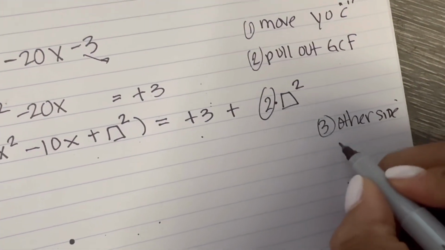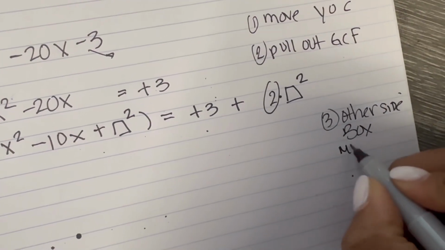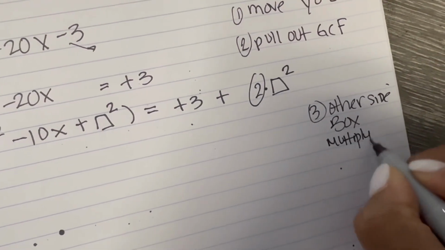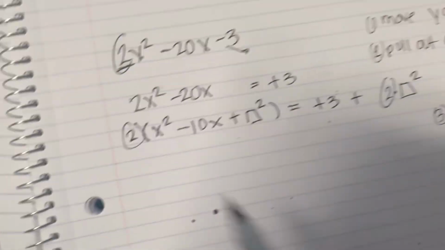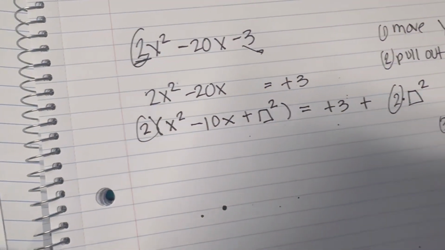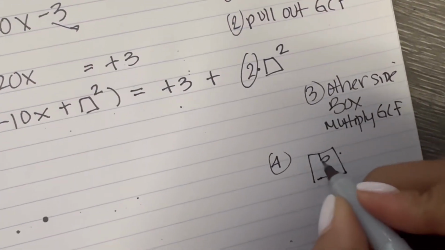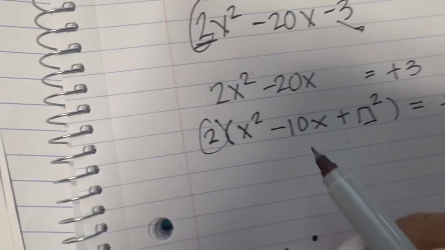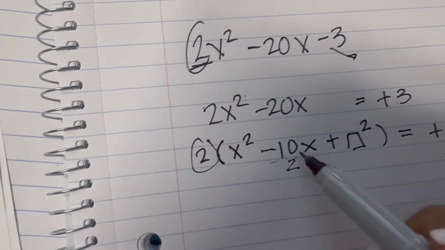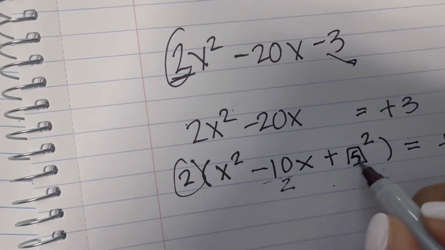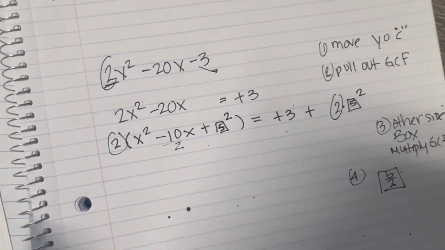You multiply the GCF, 2 times this box, so those need to match. And then keep going. What's in my box? b over 2, right? 10 over 2 is 5. Don't worry about that negative at the moment. Just put positive numbers in this box for these steps.